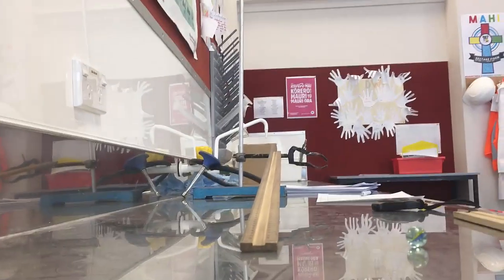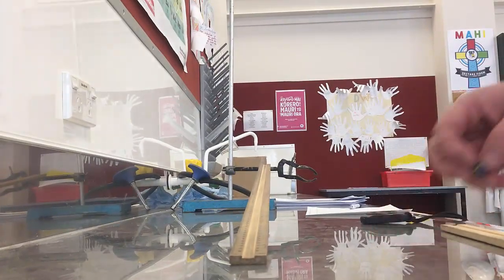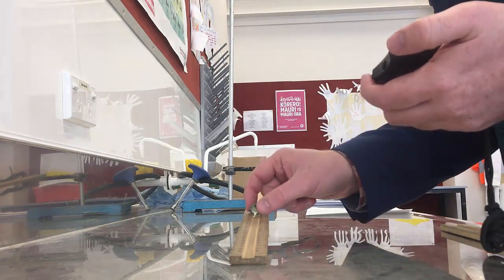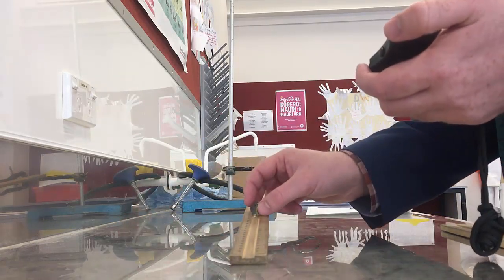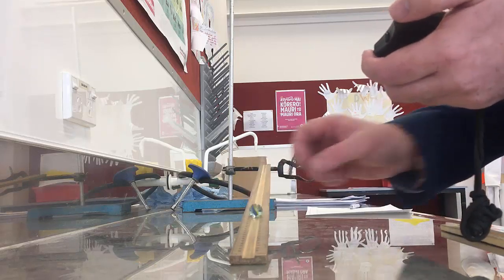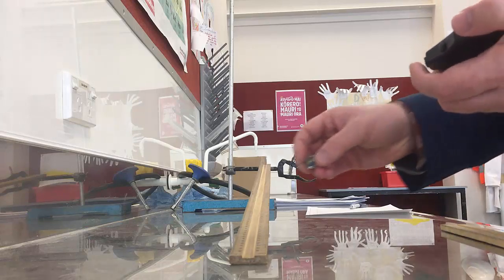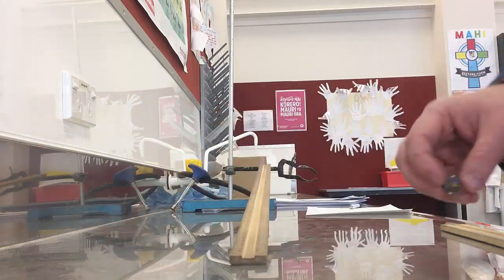And then I'm going to do my next distance, sorry. And so for my next distance, I'll go to 20 centimeters, or 0.2 meters. 0.75, 0.75, wow, 0.75. I'll do a fourth one, 0.78.